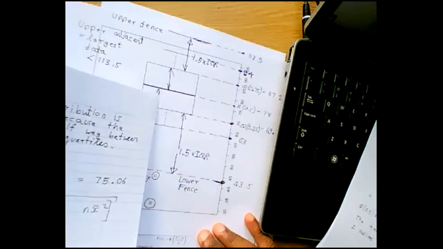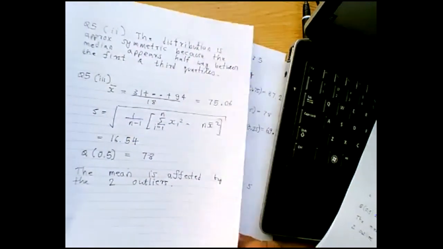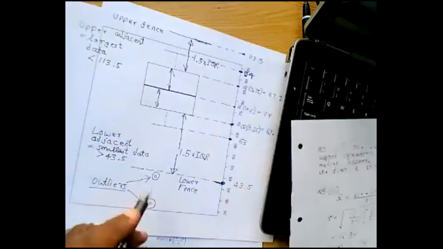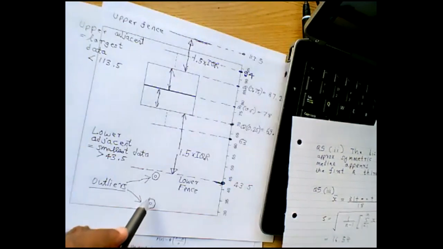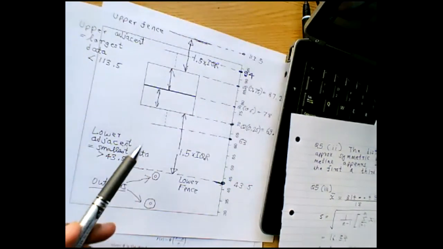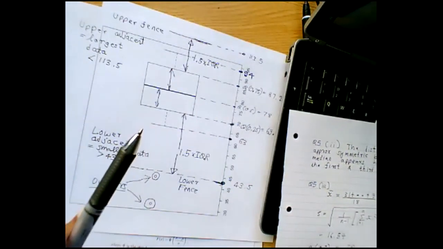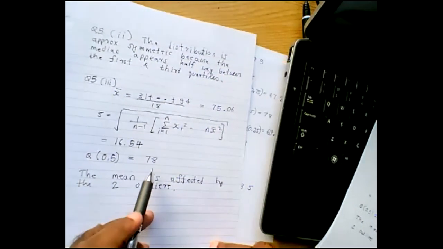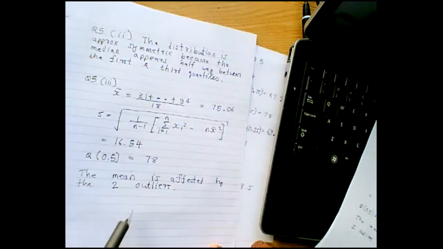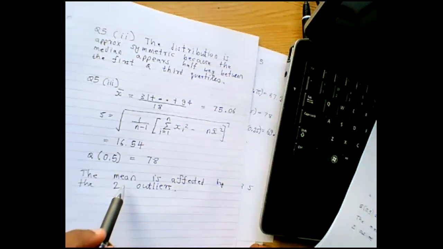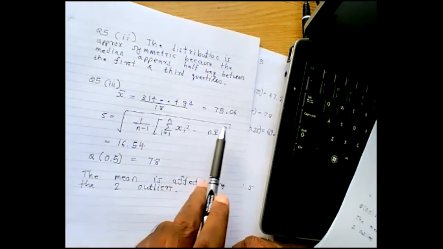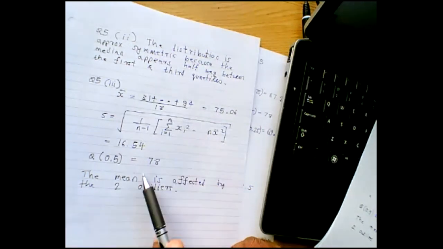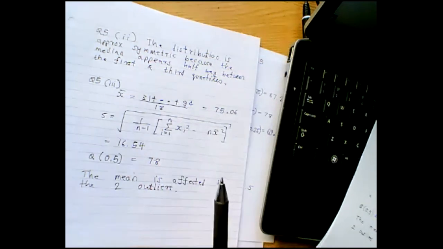It doesn't look so symmetric because of the two outliers. If these were not there, then it would have looked a lot more symmetric, right? And the mean and the median would have been a lot closer. It's just these two outliers that have brought down the mean to something like this compared to this, right?